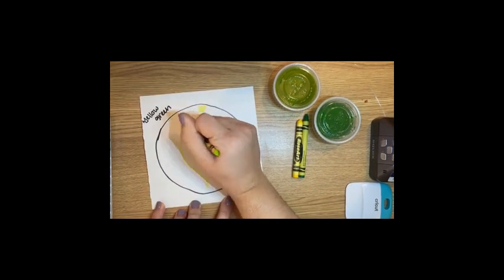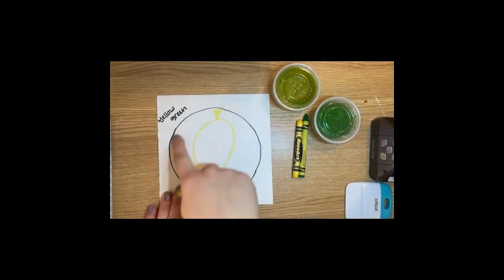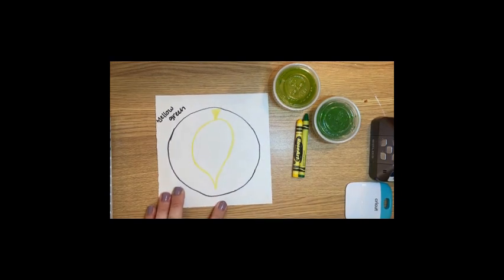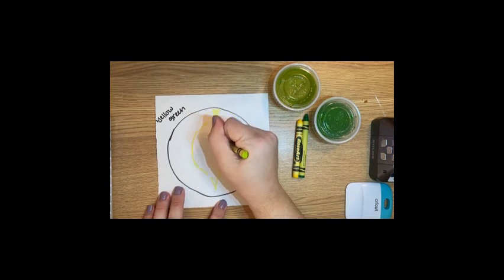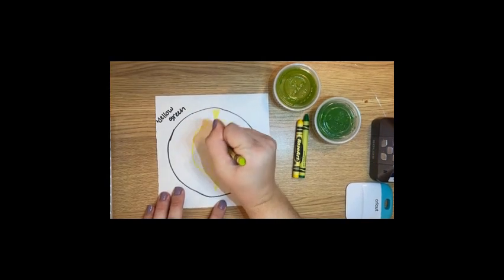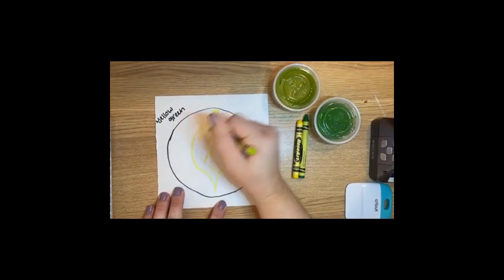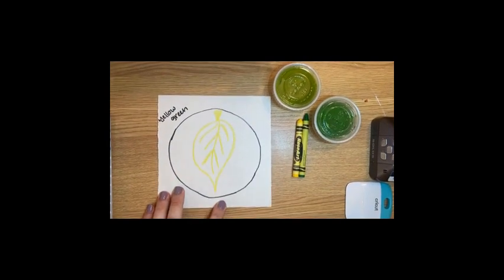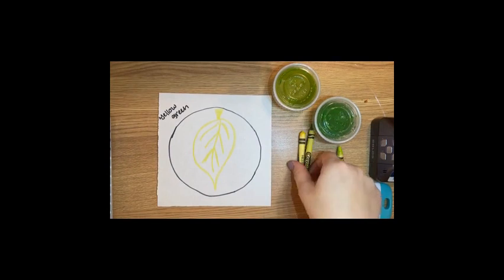Now, I particularly like to not take up too much space. That way I have some room in the background for whatever type of design I'd like to fill it with. And don't forget, of course, to add some veins to your leaves. This is how they get water. There we go.